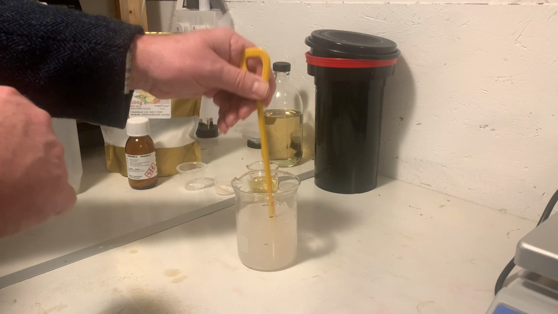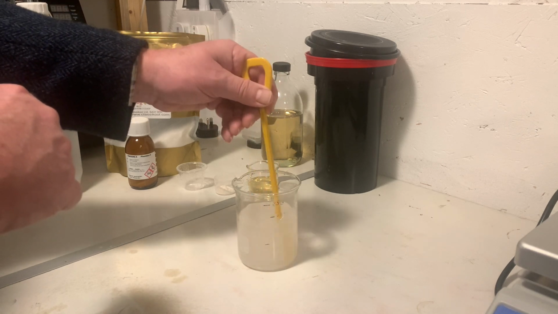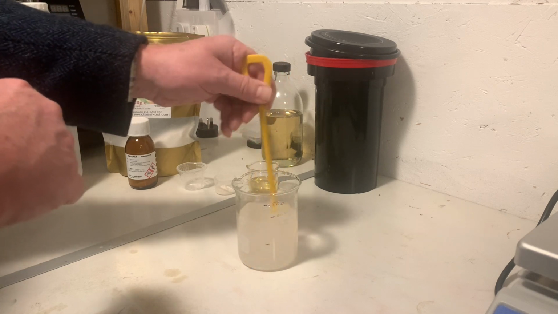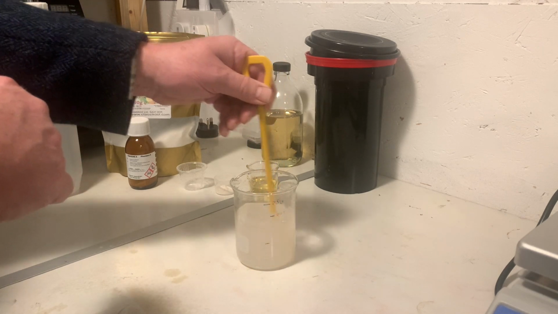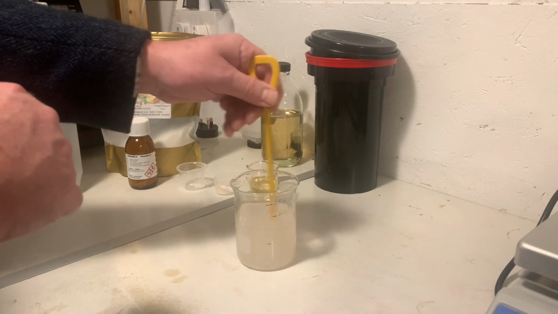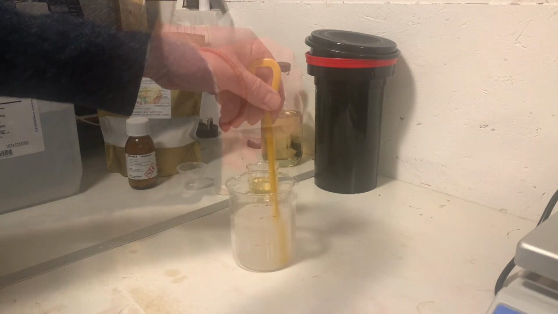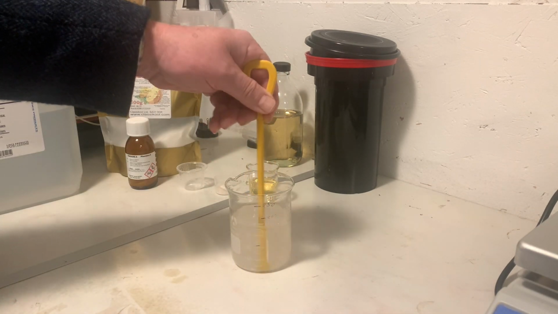I warm this up in the microwave. Of course, you can always use a hot plate as well, which is useful. There. I'll speed the video up so we can get this in solution. And you can see it's been a few minutes now and it's starting to go in.